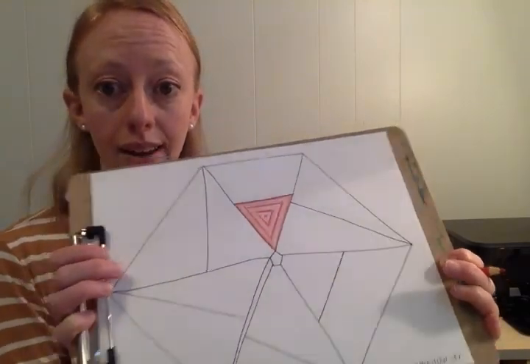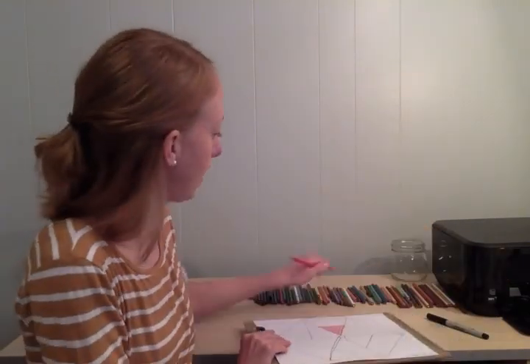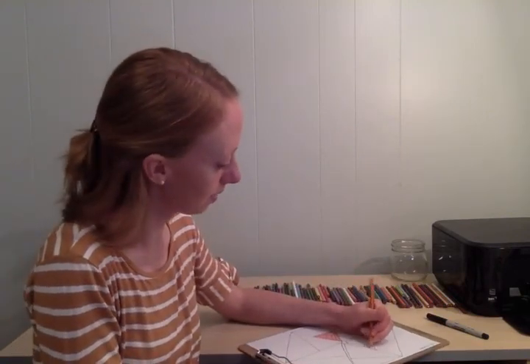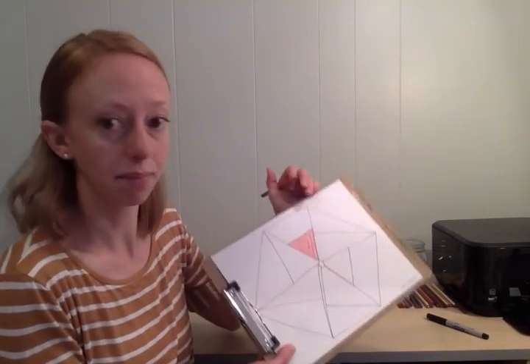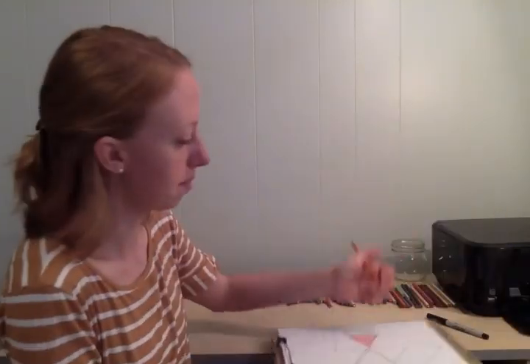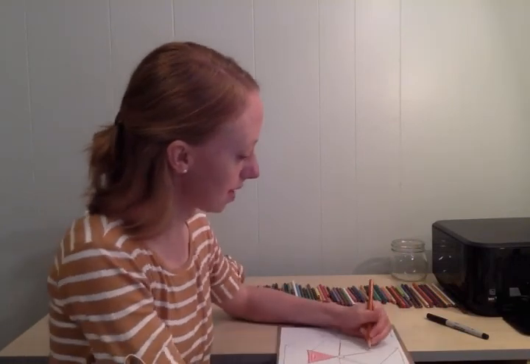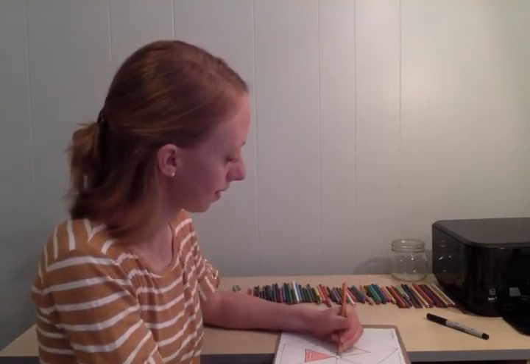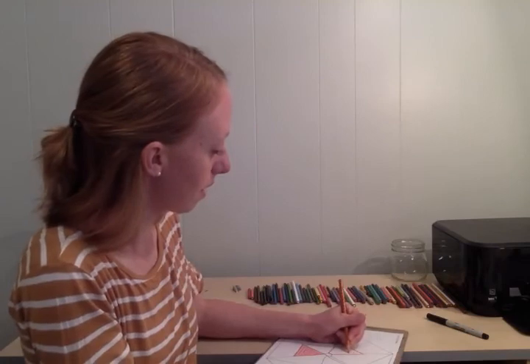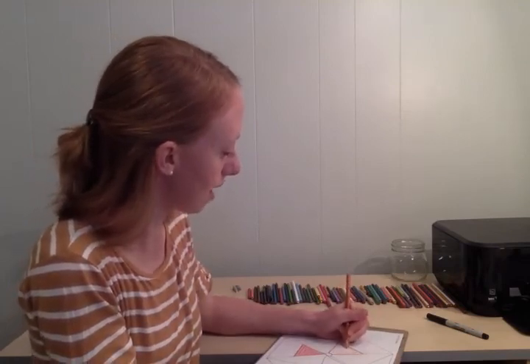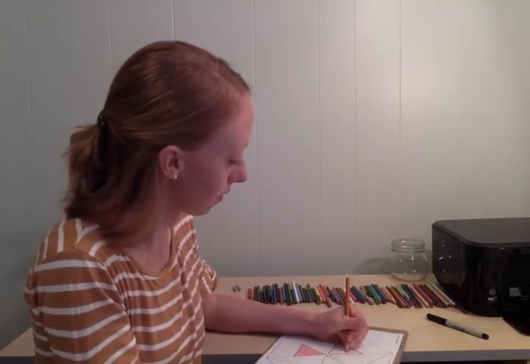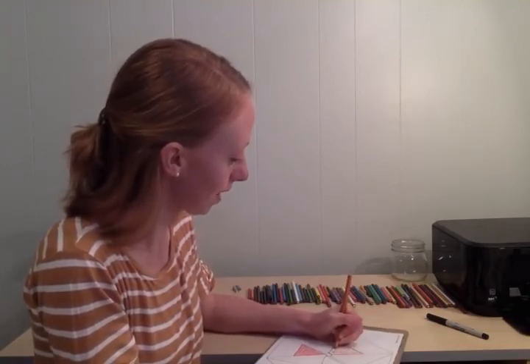Something like that. Another idea is you could take different colors for your designs. So what I'm doing is I'm starting by outlining the shape with my colored pencil a little bit darker. I just am doing that because I want the shape to really stand out. And then, it doesn't need to be straight lines inside. It could be curved lines. I'll show you mine here in a second.